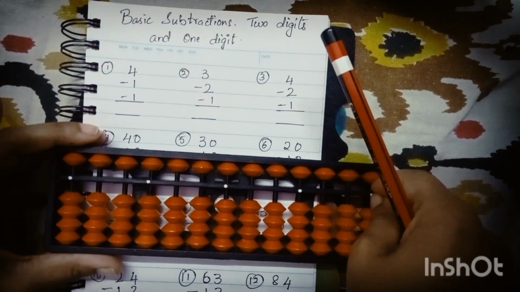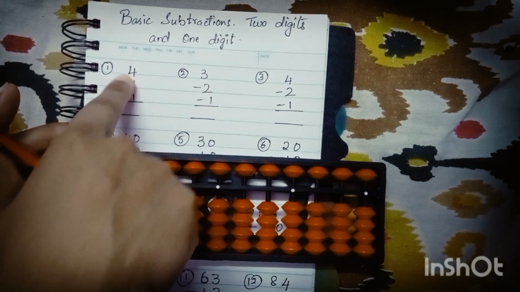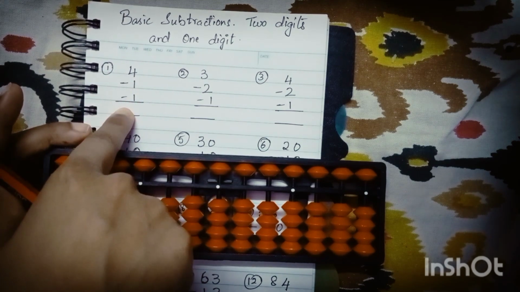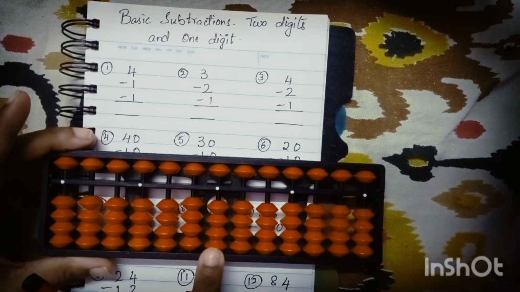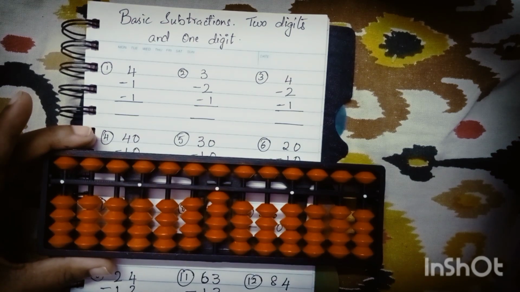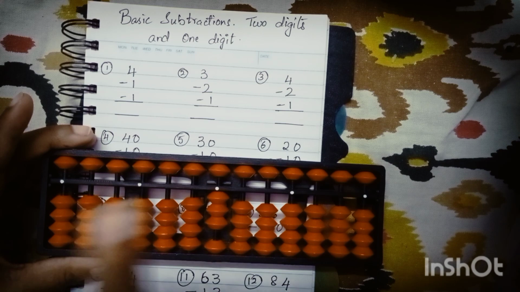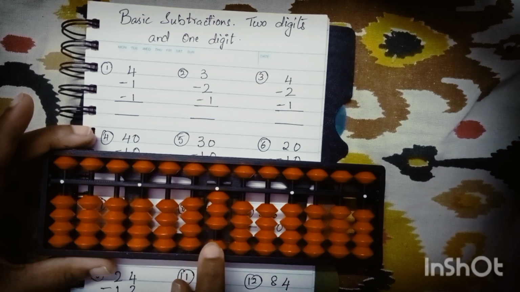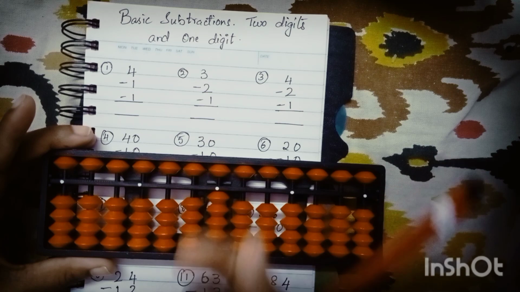Clear the scale. First, 4 minus 1 minus 1. As it's ones place, I'm going to do it in the ones place rod. 4 minus means what? You have to bring the bit downwards with the index finger. Minus 1 means again you have to come back. Addition means you have to move to the answer bar. Subtraction means you have to remove from there.